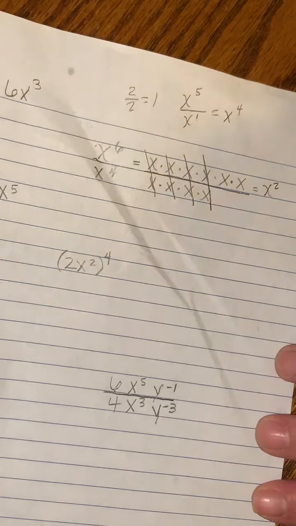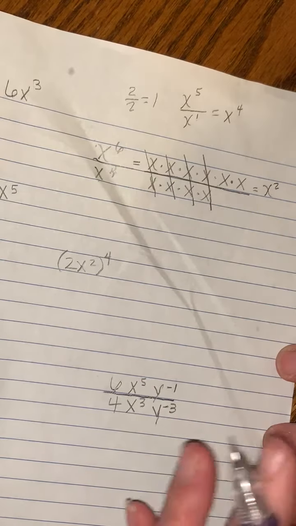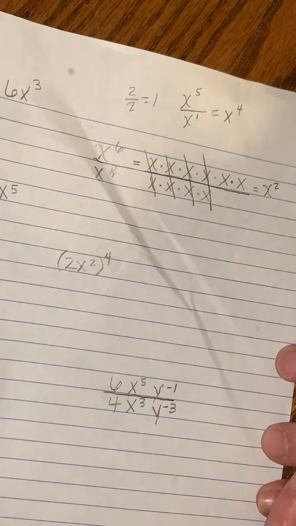A couple of different ways you could do this, as far as the order in which you take care of things. I'm going to go ahead and subtract exponents rather than moving negative exponents first.